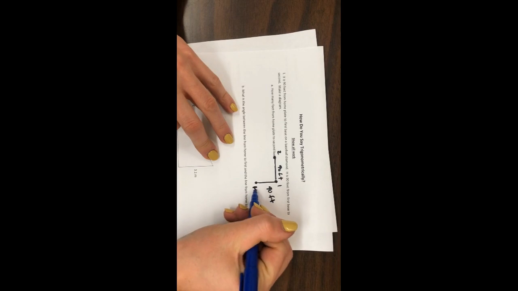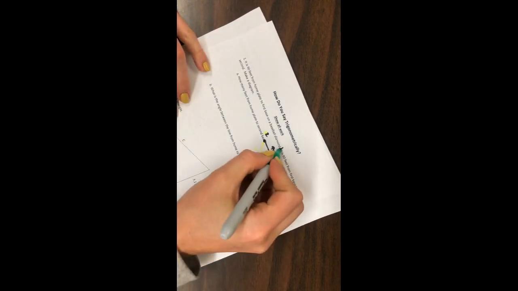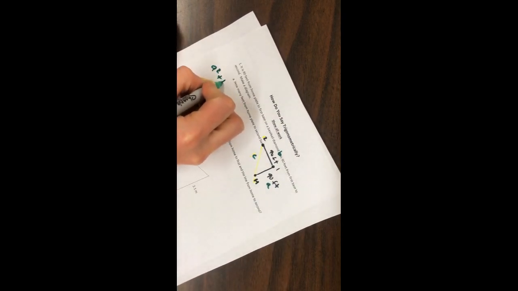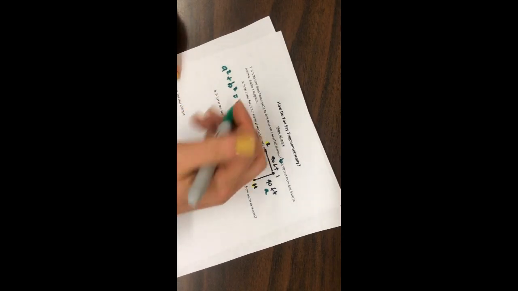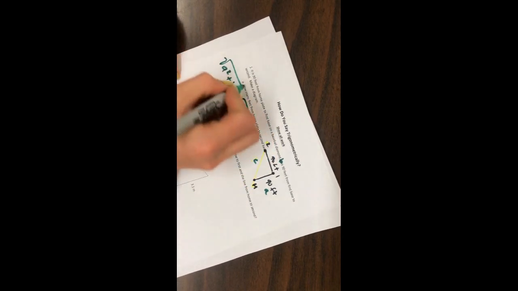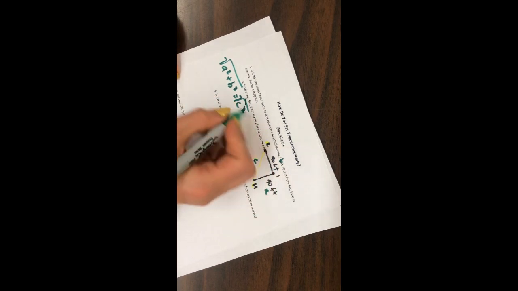So this is home, and this is second. So we want to figure out what this is. That is our question. So this is basically A, B, and C. A squared plus B squared equals C squared. I need to get C by itself. So I take the square root of this side and this side. My squareds cancel out.